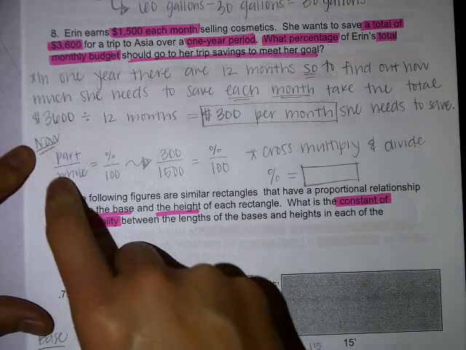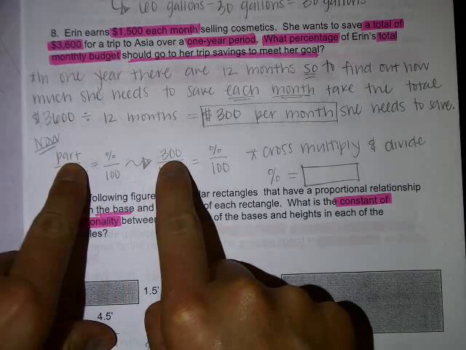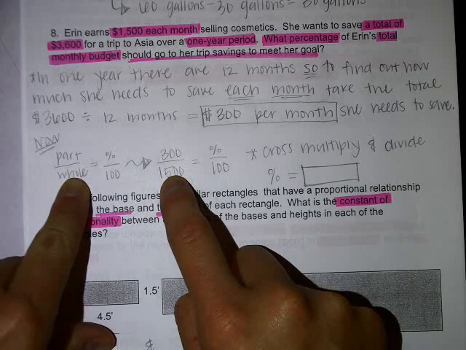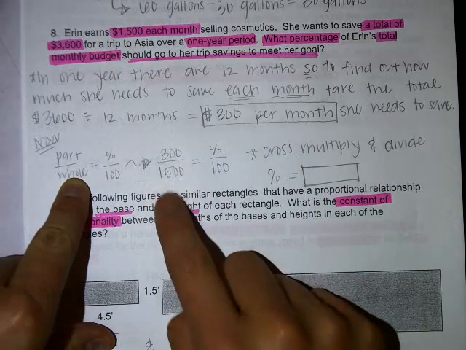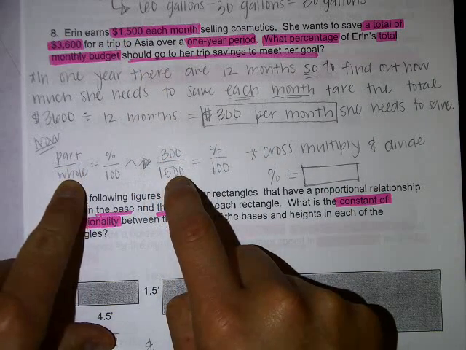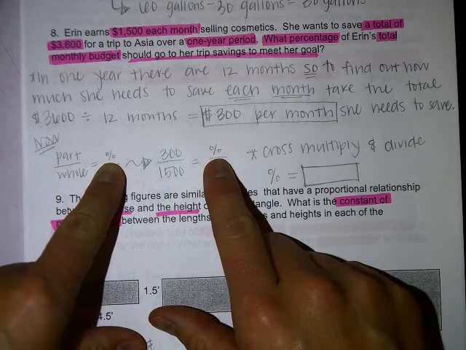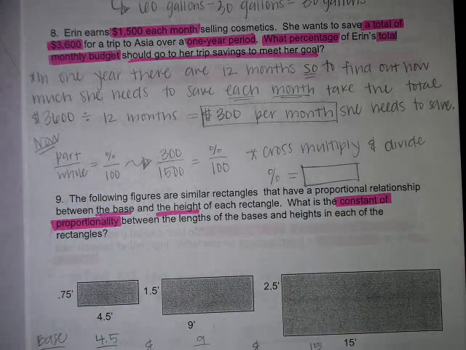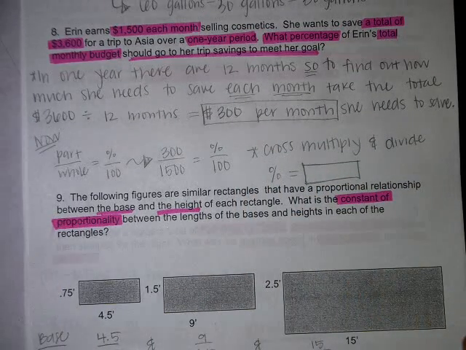Okay? So now what we do is it's part over whole equals percent over 100. So the part of her budget that she needs to save is $300 over her total or her whole budget, which is $1,500 each month. So part over whole, $300 out of the $1,500 she makes each month will be equal to whatever percentage she's needing to find. Okay, and you can put an X there. I just left it as a percentage so you would know. Cross multiply and divide, and that's going to be the percent of her budget that she needs to save.